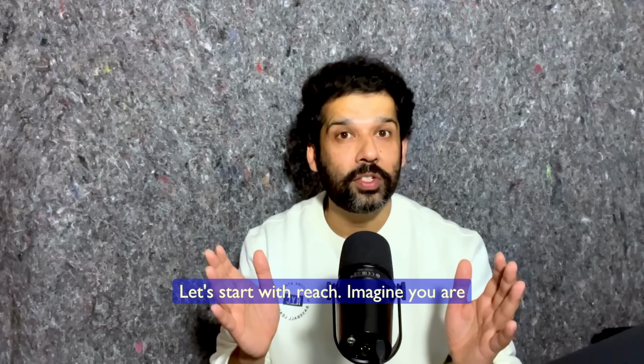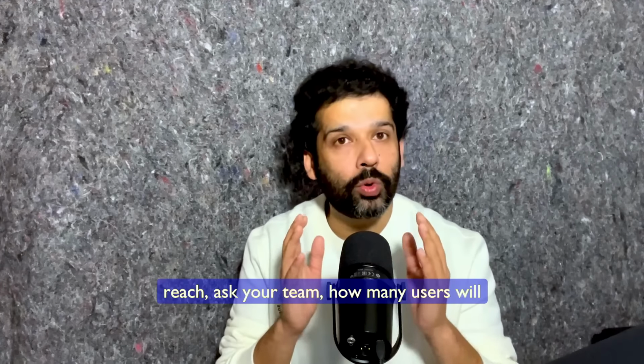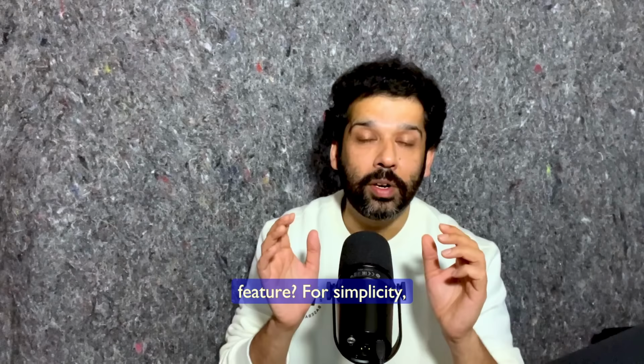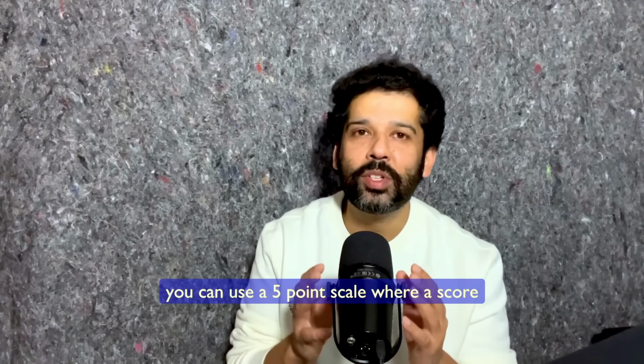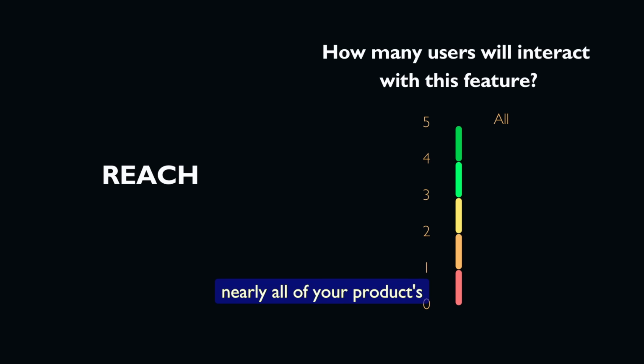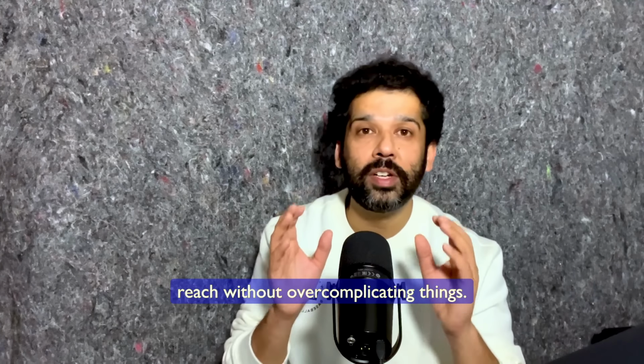Let's start with reach. Imagine you are planning to add a new feature to your product. To score reach, ask your team, how many users will interact with this new feature? For simplicity, you can use a 5-point scale where a score of 5 means all or nearly all of your product's users will interact with it. A score close to 0 means only a small subset of users will use it, and a score in the middle suggests a moderate number of users. This approach makes it easy to estimate reach without overcomplicating things.